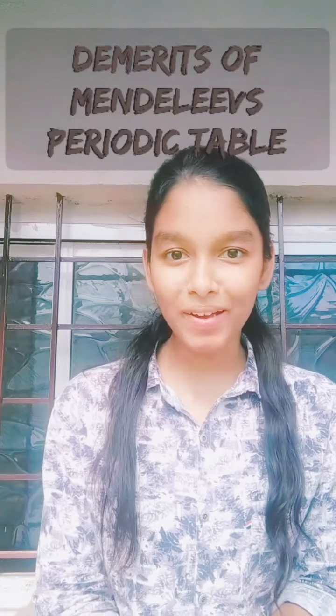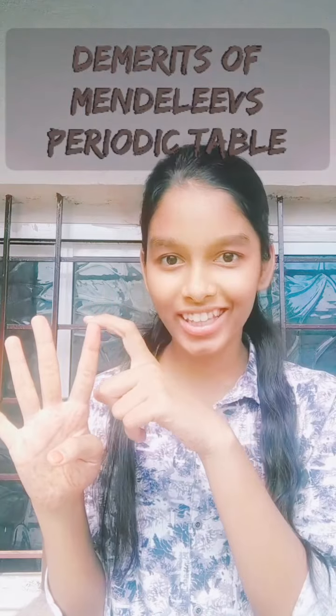The demerits of Dmitry Mendeleev's table are just four. First, the position of cobalt and nickel. The whole number atomic masses of cobalt and nickel were the same. So there was confusion regarding their sequence, which is to be placed first, cobalt or nickel. So that was the first demerit. The second demerit is regarding isotopes. The third demerit is regarding the prediction of elements between two heavy elements. And the fourth, the position of hydrogen.